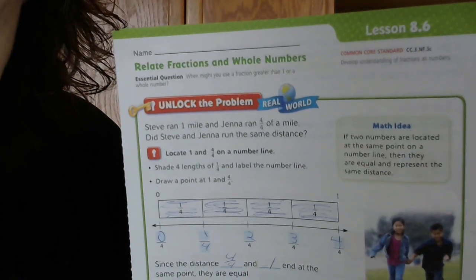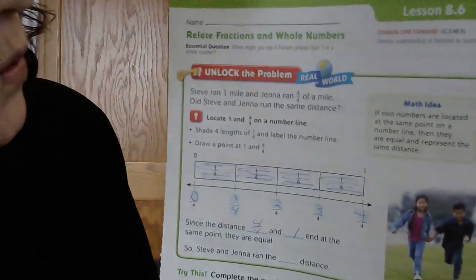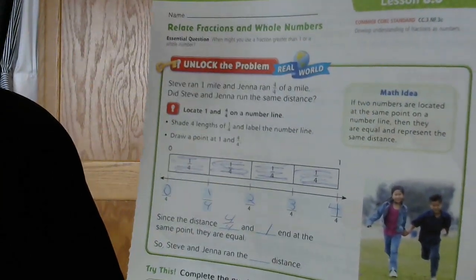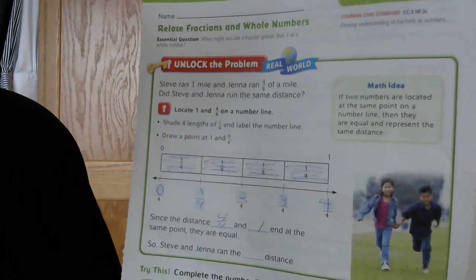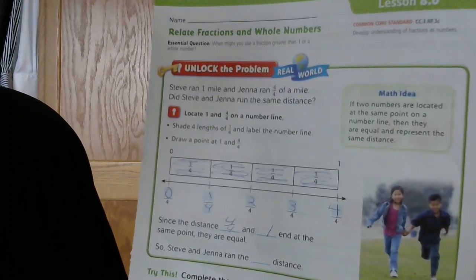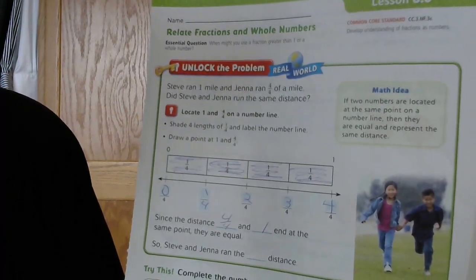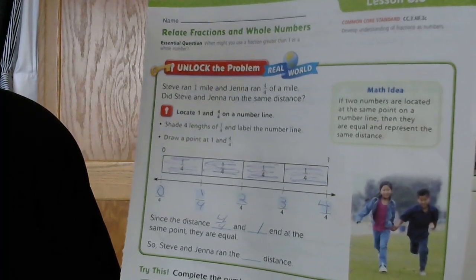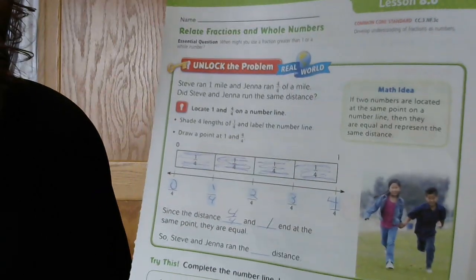When might you use a fraction greater than 1 or a whole number? Steve ran 1 mile and Jenna 4/4 of a mile. Did Steve and Jenna run the same distance? Locate 1 and 4/4 on a number line. Shade 4 links of 1/4 and label the number line.